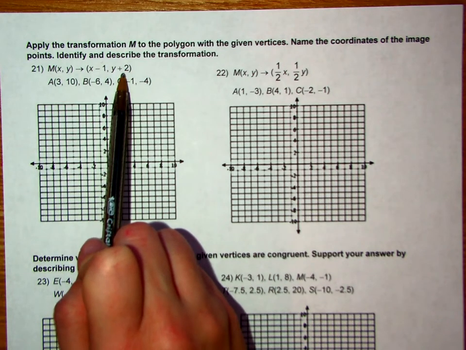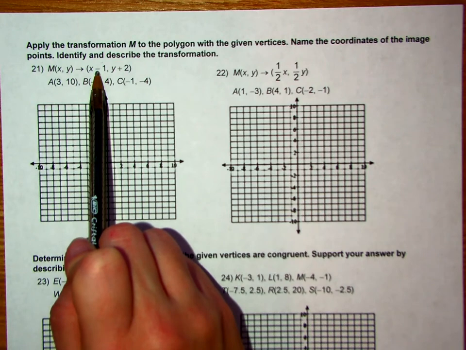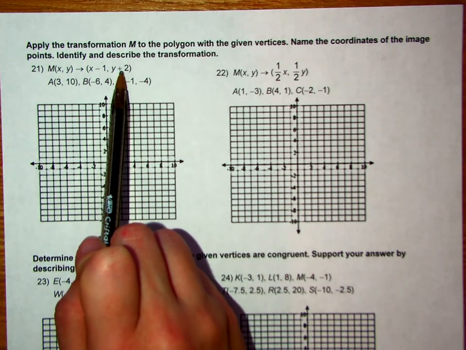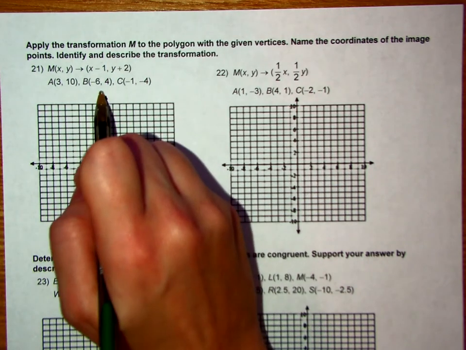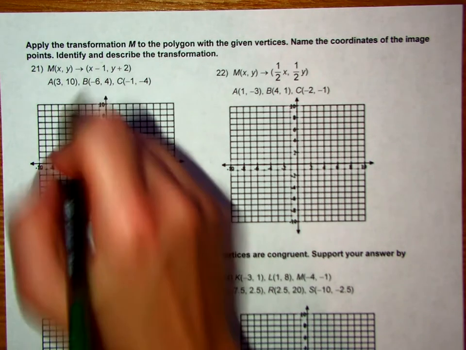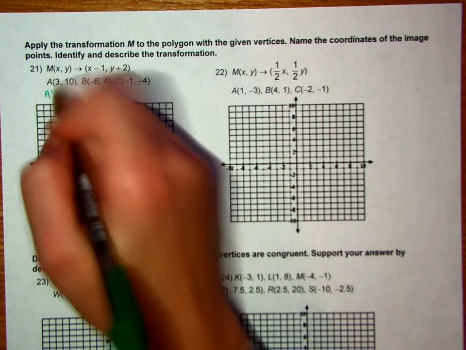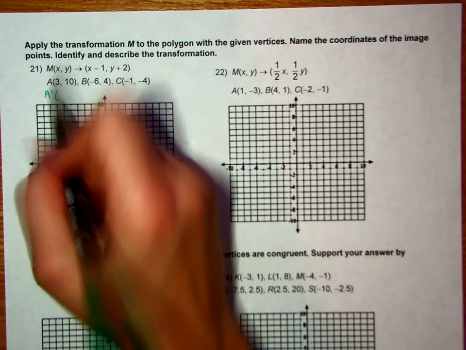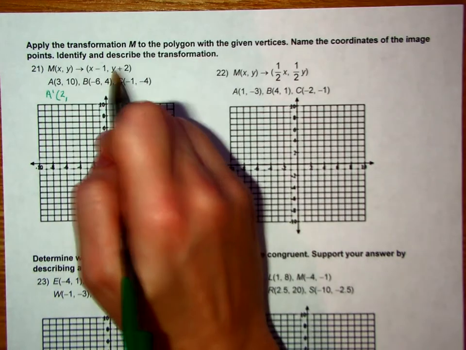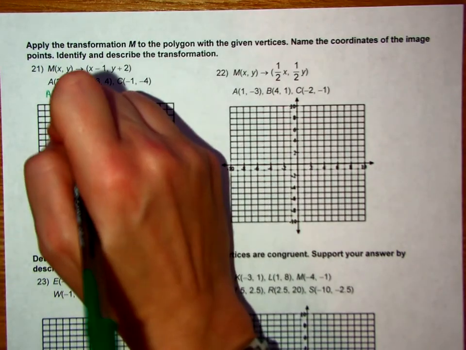And so what you're going to be doing is moving the x left 1, and the y is going to go up 2. Now, if we're going to apply this rule, basically, we're going to take 1 off of the x. So my new A prime, if I do 3 minus 1, that gives me 2. And it tells me to add 2 to the y. So 10 plus 2 is 12.